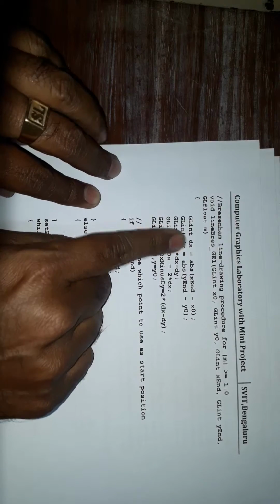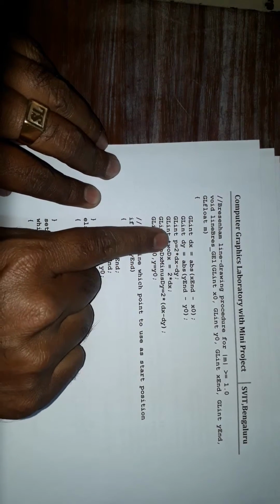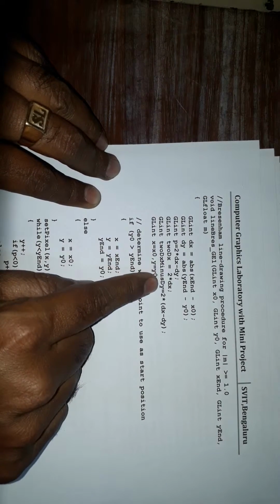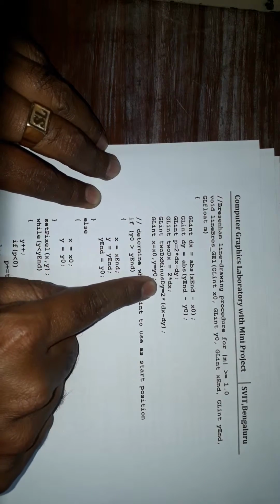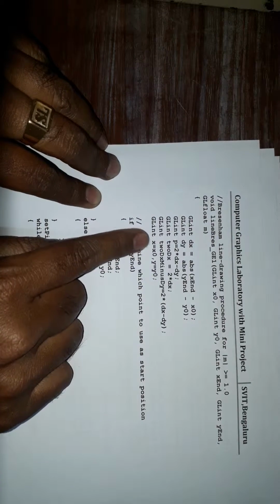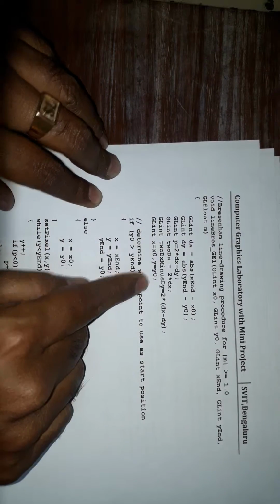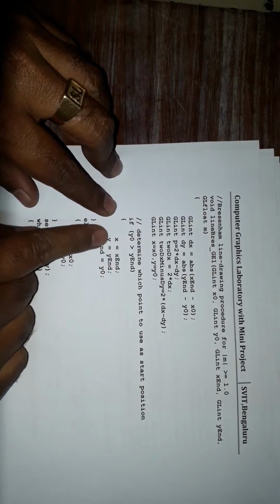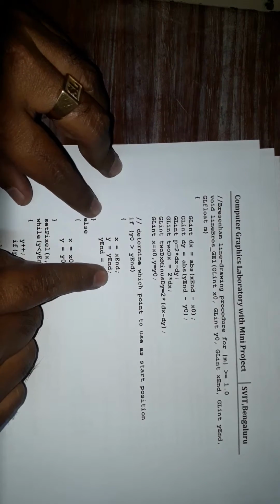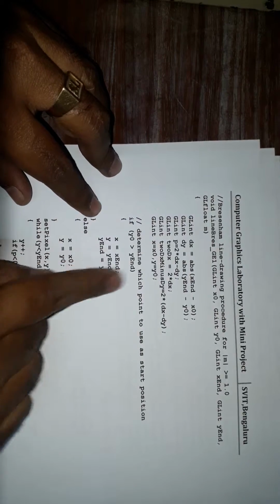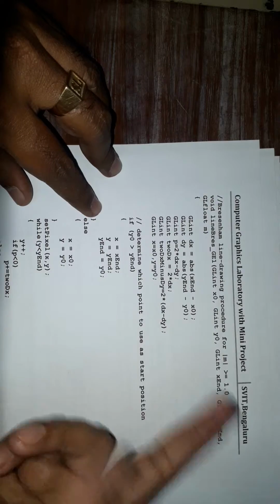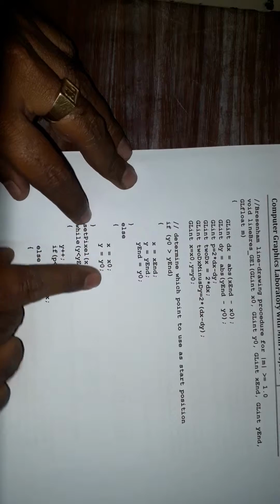We have to calculate delta x, delta y and the initial parameter, 2 delta x minus delta y. Initially the same parameters: x equals x0 and y equals y0. Check if y0 is greater than yn, then x equals xn, y equals yn, and yn equals y0. Similar to what I said earlier for x0 less than xn, we are going to interchange the points. Else x equals x0, y equals y0.